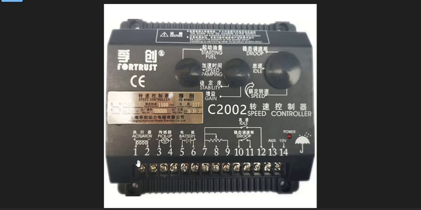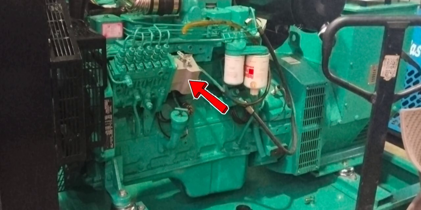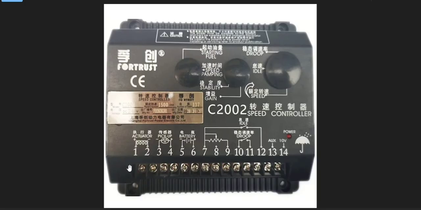So the first is the actuator. This goes directly to the fuel injection pump, the actuator behind the fuel injection system. This is controlling the actuator. This is the output supply for the fuel actuator, which is mounted on the back side of the fuel injection pump. Understand? The positive and negative, these two outputs go to the fuel actuator.